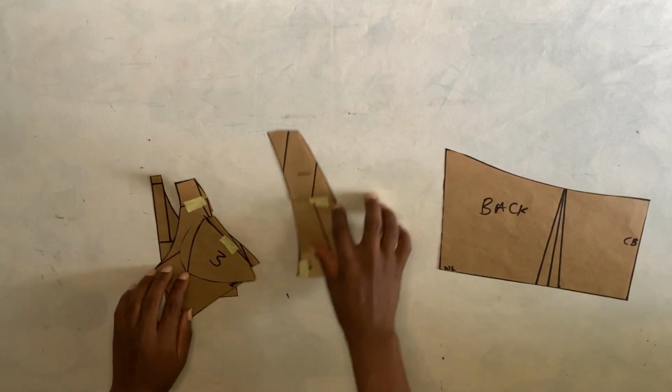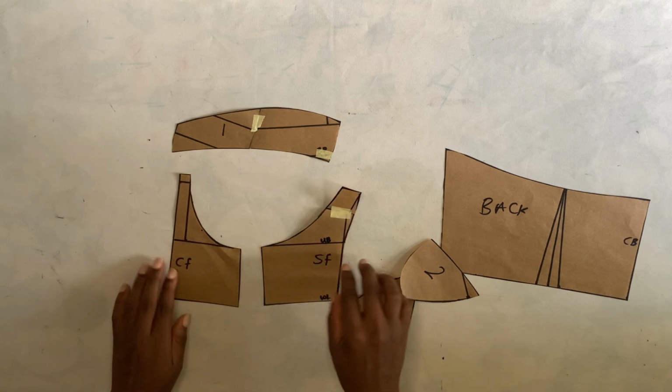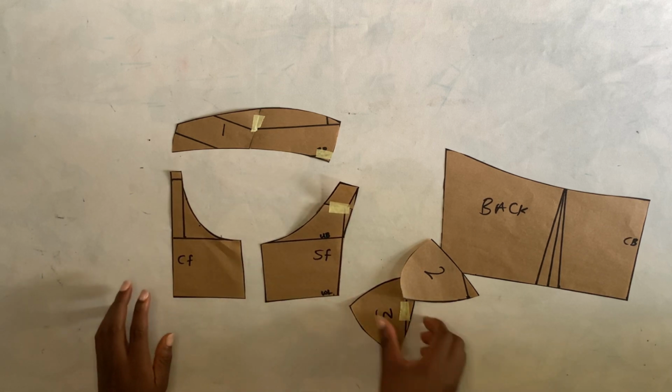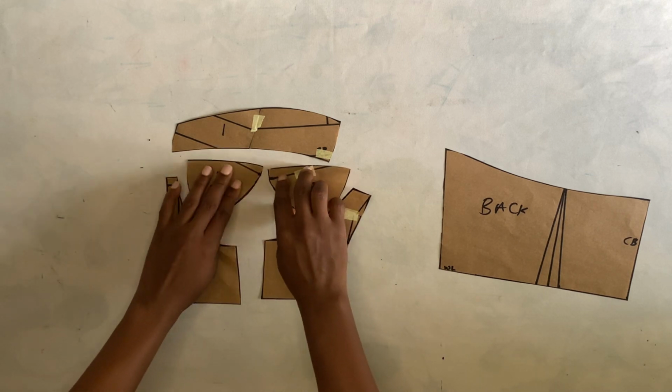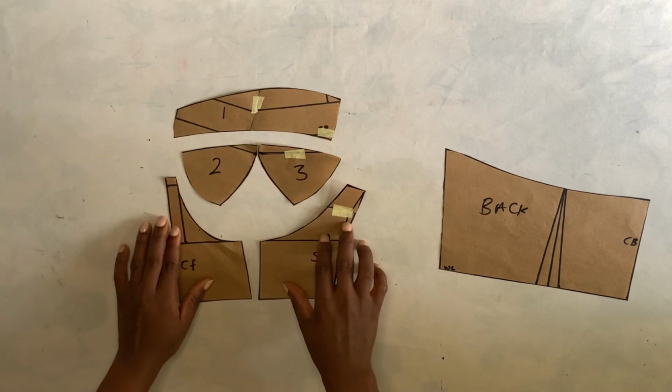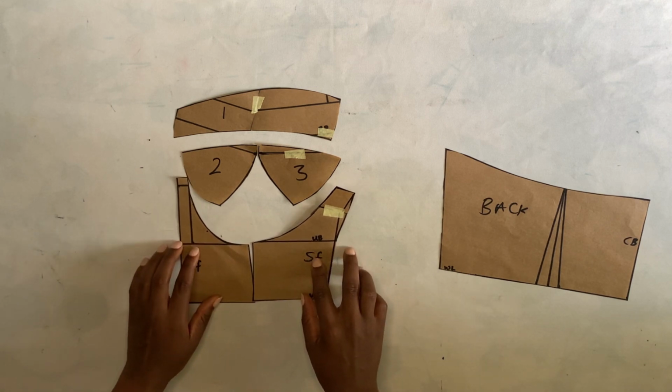So guys, we've come to the end of this particular tutorial video. You can see how easy it is to cut a 3-part corset when you already have a bodice block. In our next tutorial, guys, we are going to be using this particular pattern paper to cut on fabric, and we are going to be making a 3-part corset crop top.